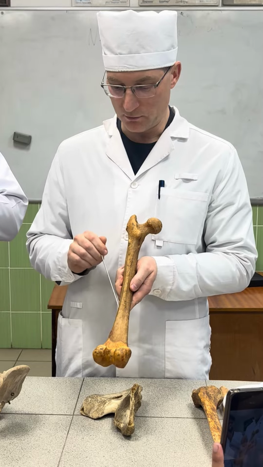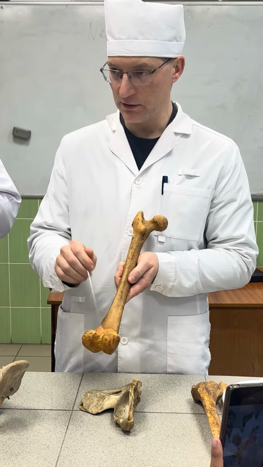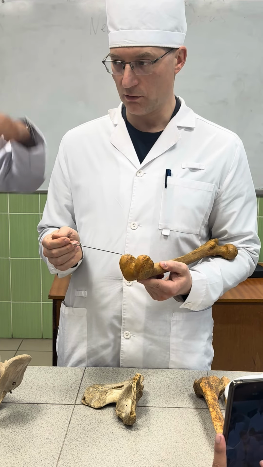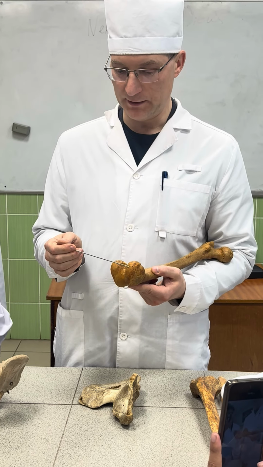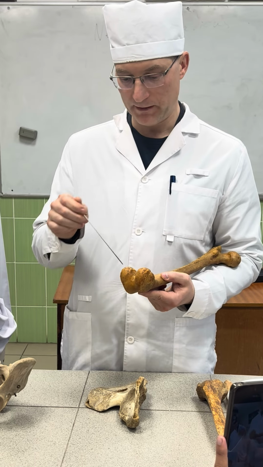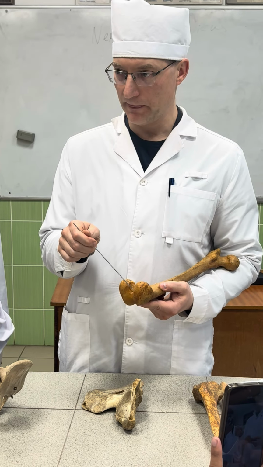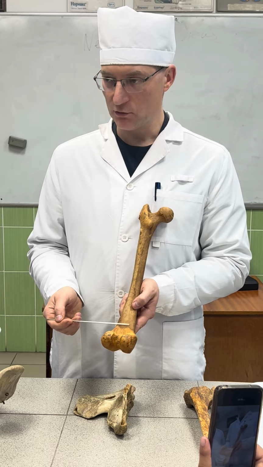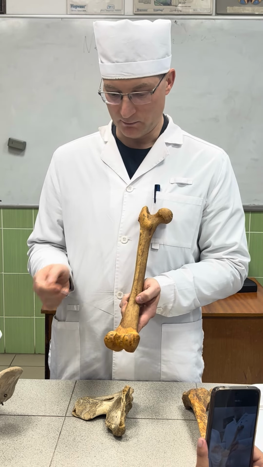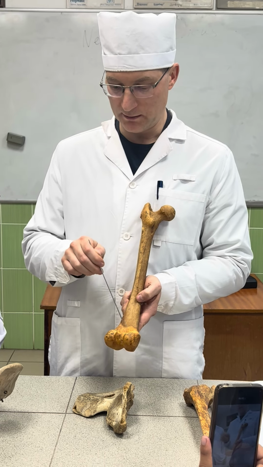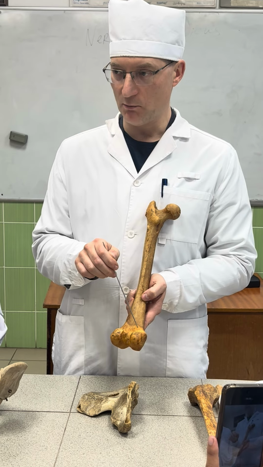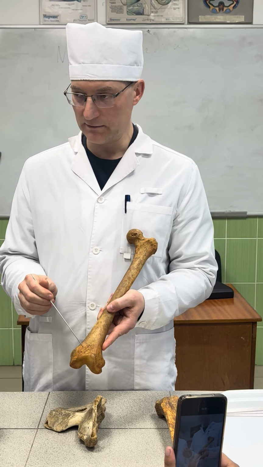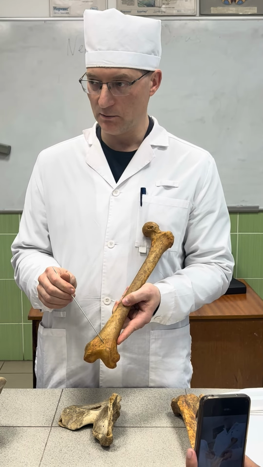Below this line, go to the structures themselves. On the distal part we have two condyles, condylus medialis and condylus lateralis. Between them is the fossa, fossa intercondylaris. Behind is a surface behind the knee, bordered with two lines and the condyles. This is facies poplitea, behind the knee. In front, the surface for the patella, facies patellaris.